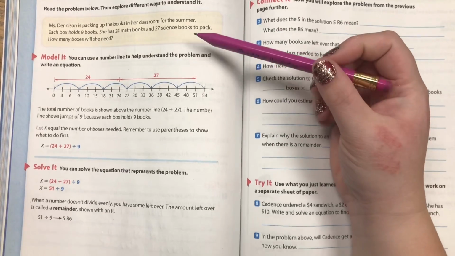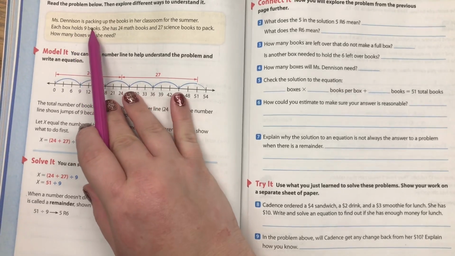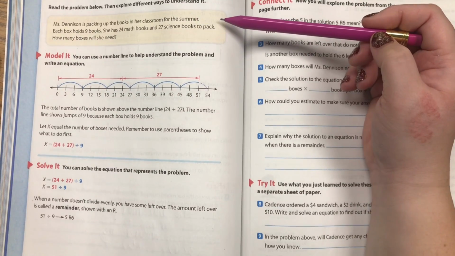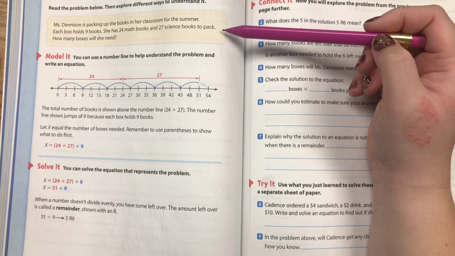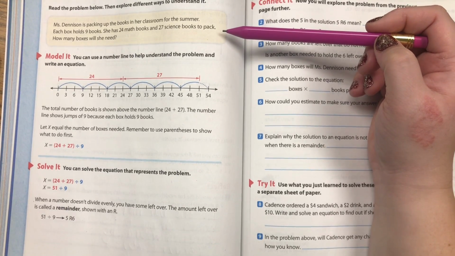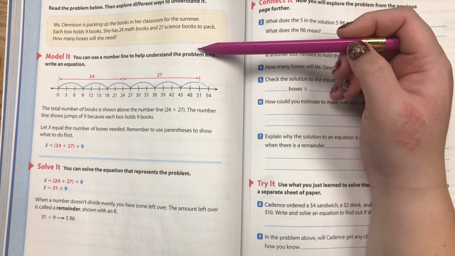So our first question of today is, Miss Dennison is packing up the books in her classroom for the summer. Each box holds 9 books. She has 24 math books and 27 science books to pack. How many boxes will she need?